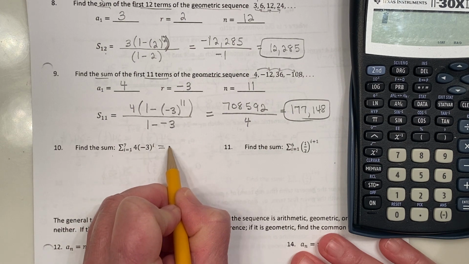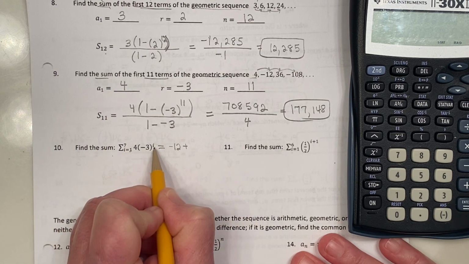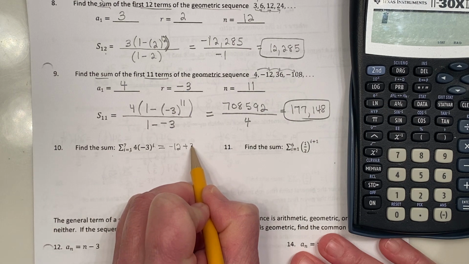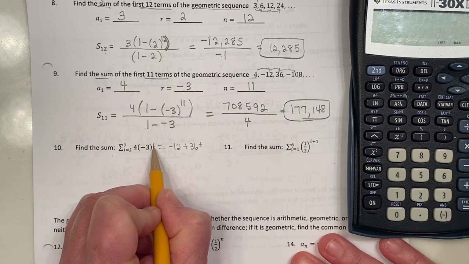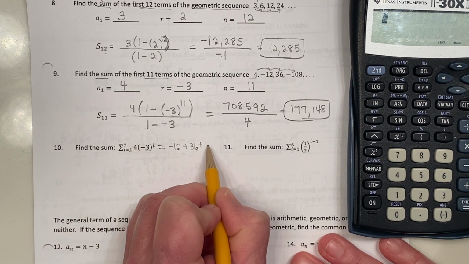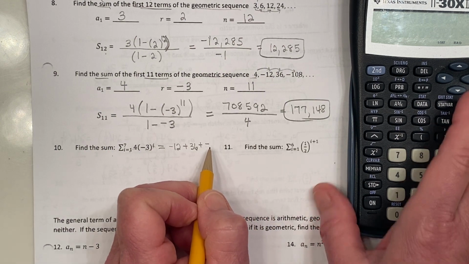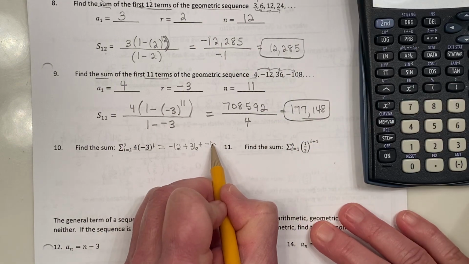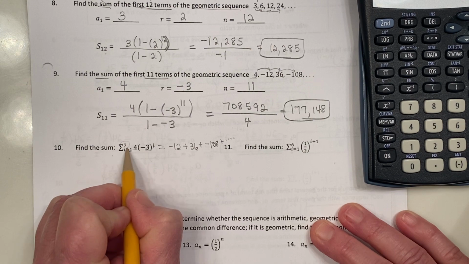So that's going to be negative 12 plus, when i is 2, that's going to be negative 3 squared or 9. 9 times 4 is 36 plus, if I let i be 3, I would do the power first. That's negative 27 times 4, I think is negative, what is 27 times 4? I should know this. 108 plus dot, dot, dot, dot until you get to the 7th term.